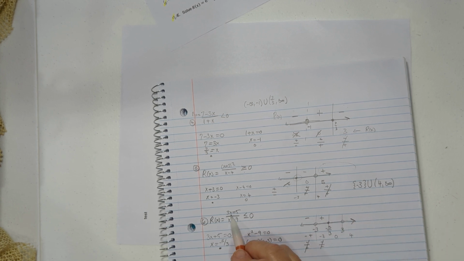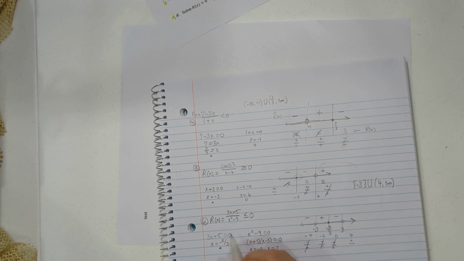If I put in 0, I get 5 in the numerator, which is positive. If I put in 0 for the denominator, I get a negative 9. Positive over negative is negative. 4 times 3 is 12 plus 5 is positive in the numerator. 4 squared is 16 minus 9 is a positive. I get a positive. So these are my indications of what my function is doing, when it's positive, negative, or equal to 0.